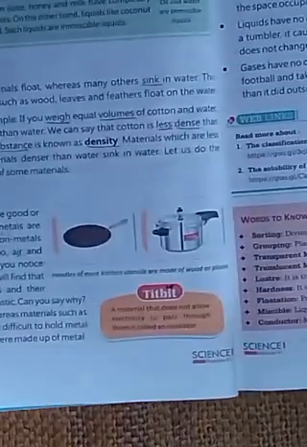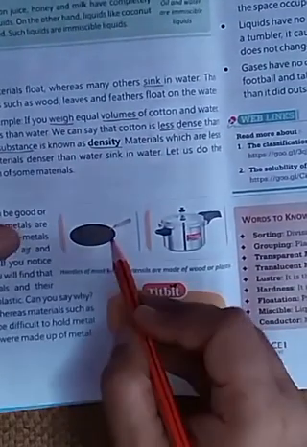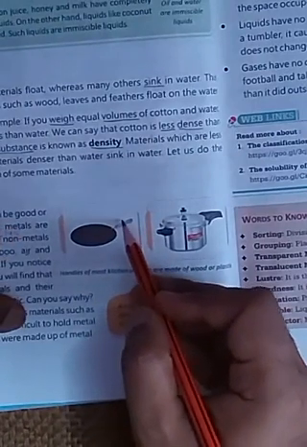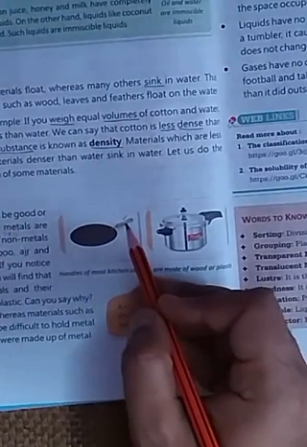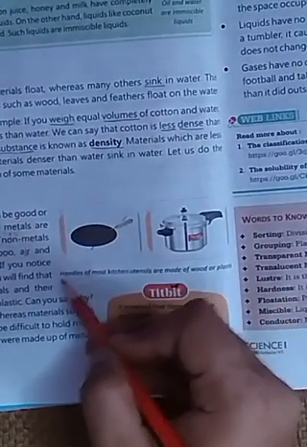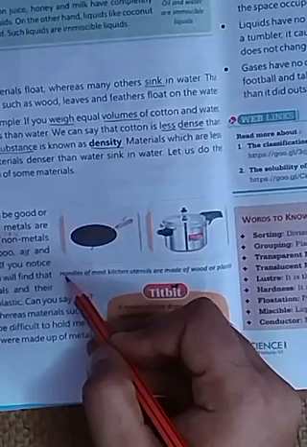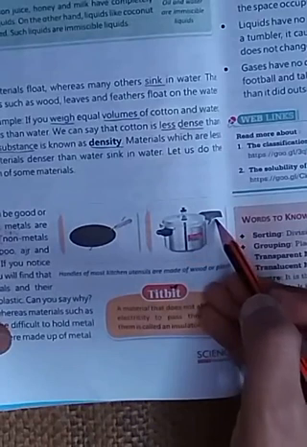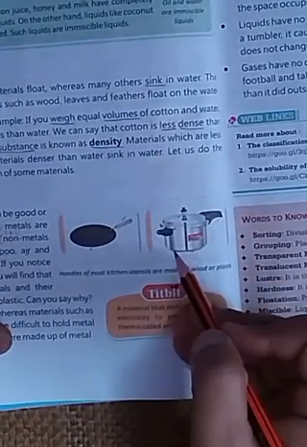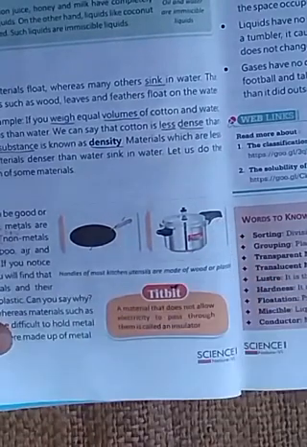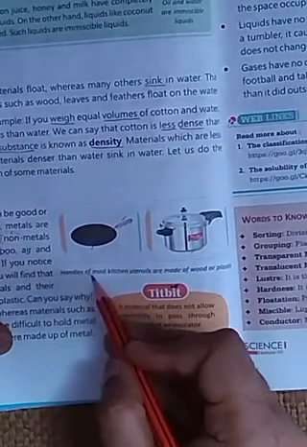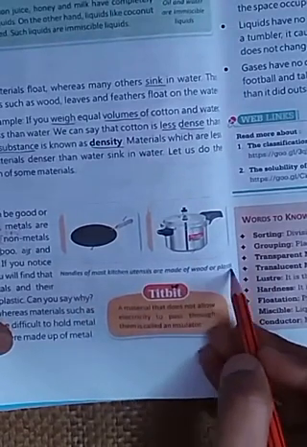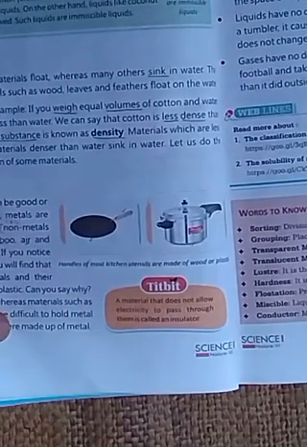Now look here, you can see the pan in this figure, and the handle is made up of wood. Wood is a bad conductor and this metal is a good conductor of heat. And in this pressure cooker, the handle is made up of plastic and the cooker is made up of metal. So handles of most kitchen utensils are made of wood or plastic. Now the tidbit is given here.